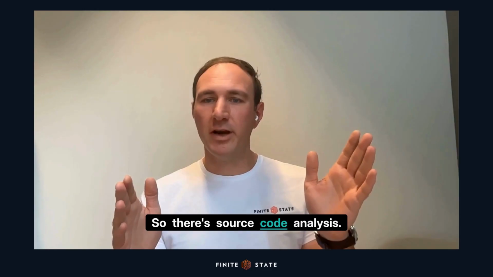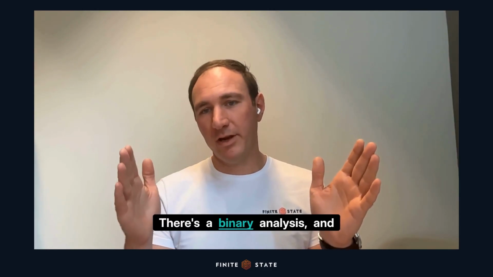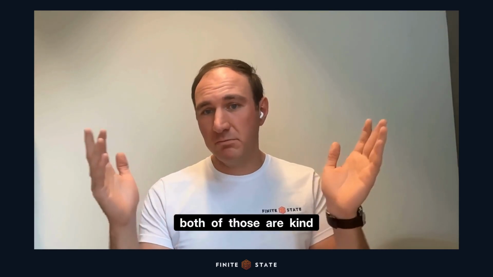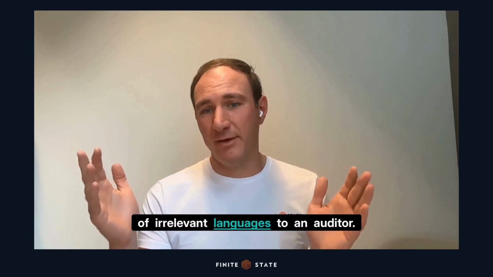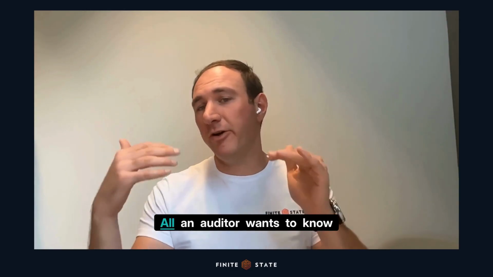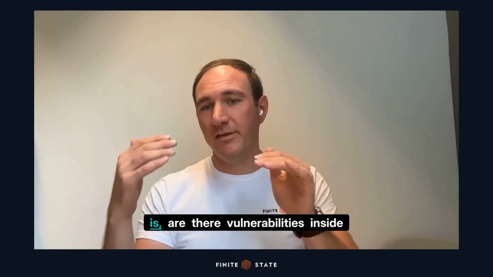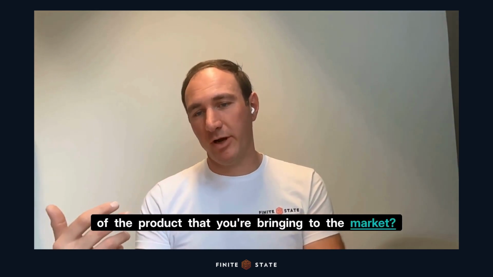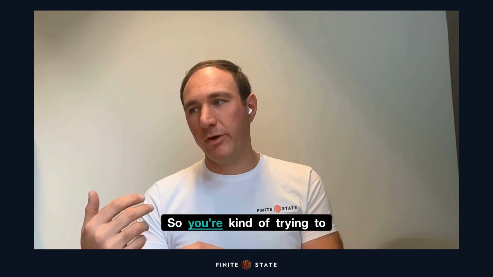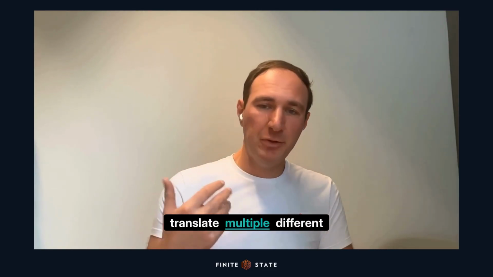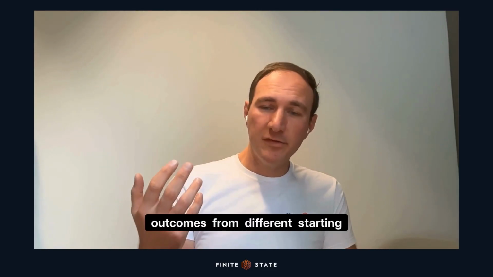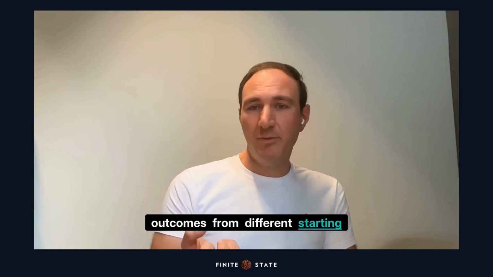So there's a source code analysis, there's a binary analysis, and both of those are kind of irrelevant languages to an auditor. All an auditor wants to know is, are there vulnerabilities inside of the product that you're bringing to the market? So you're kind of trying to translate multiple different outcomes from different starting points.